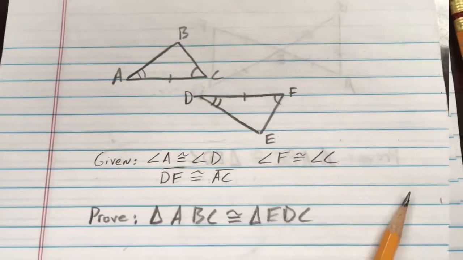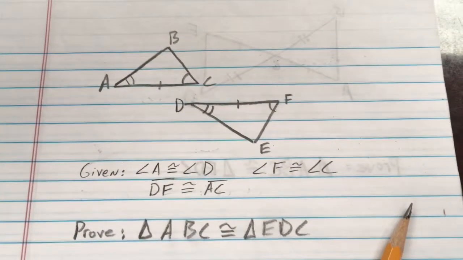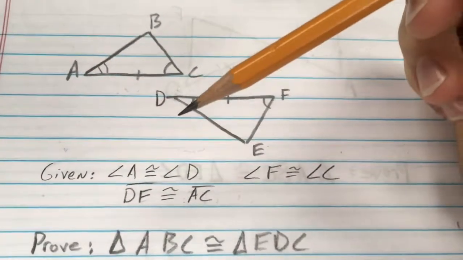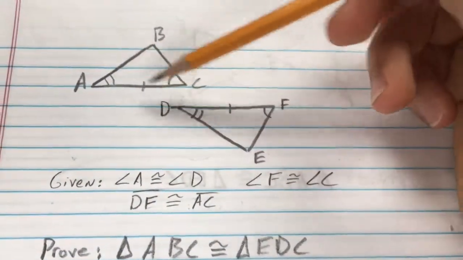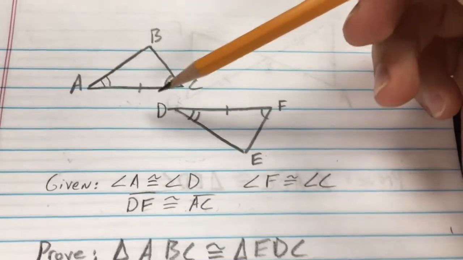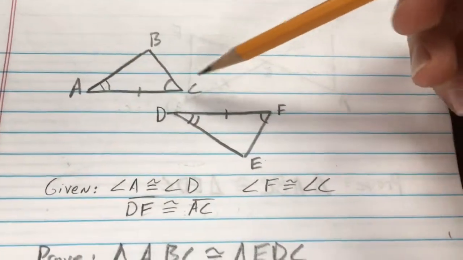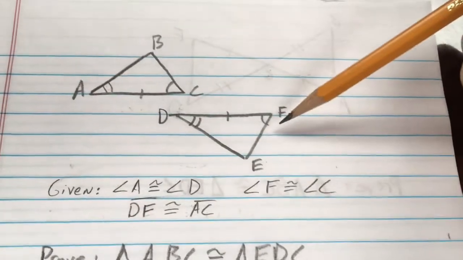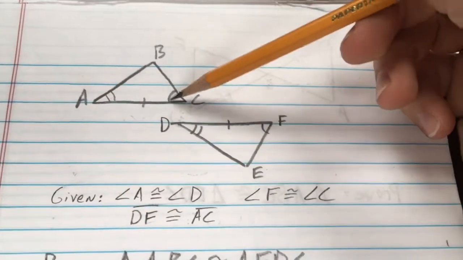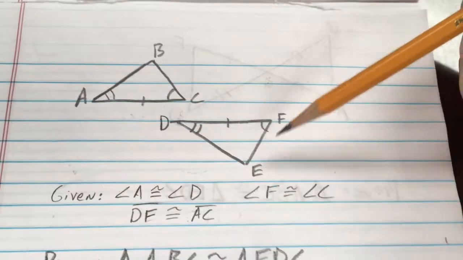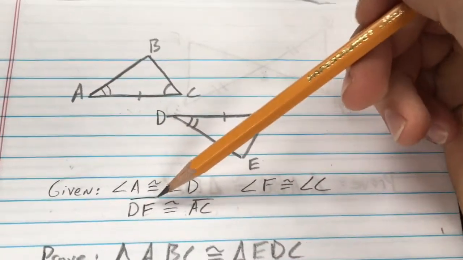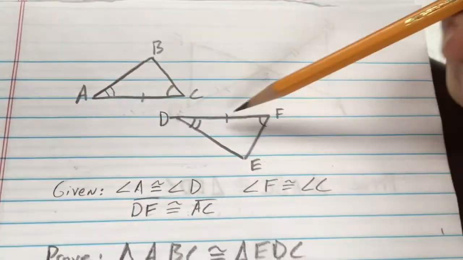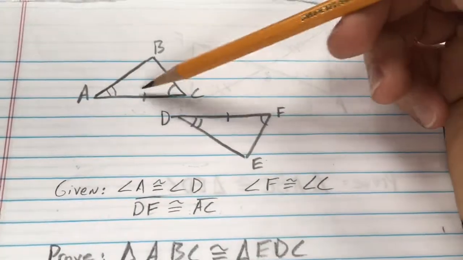Okay, so here I've put my given statements there. I'm sorry about the shaky camera. You can tell that angle D is congruent to angle A because they both have two arcs denoting equal angle measure, or congruent angles. And angle C is congruent to angle F, same reason, one arc, that means they are congruent. And line segment DF, remember DF with a bar on top of it means line segment, is congruent to line segment AC, and I see that they're both denoted with this drawing here.